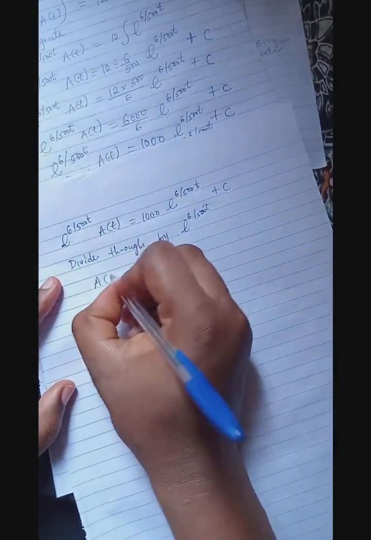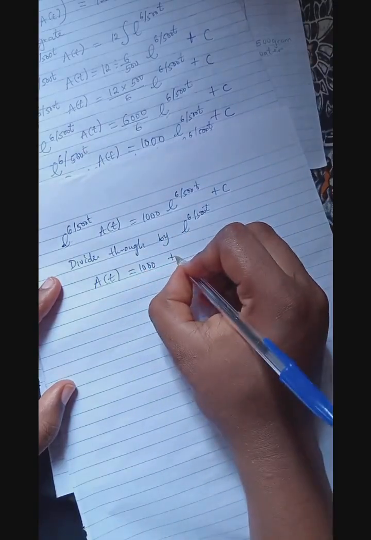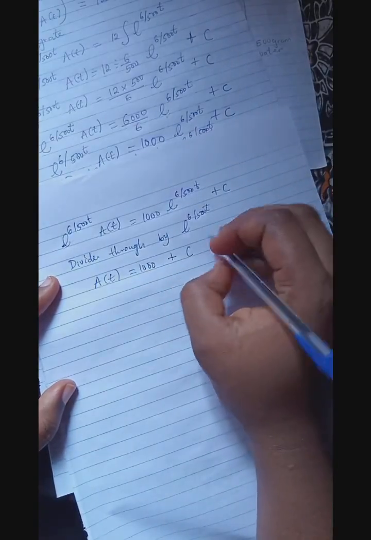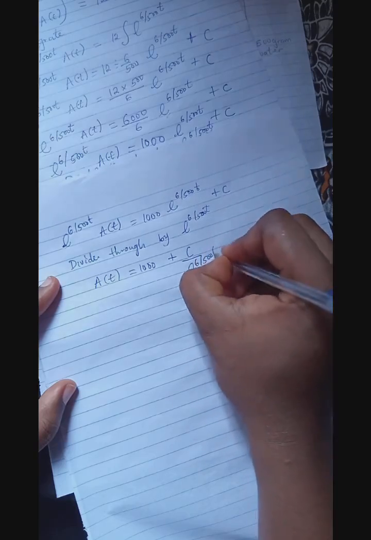So I have A of t equals 1000 plus C over e to the 6 over 500 t.